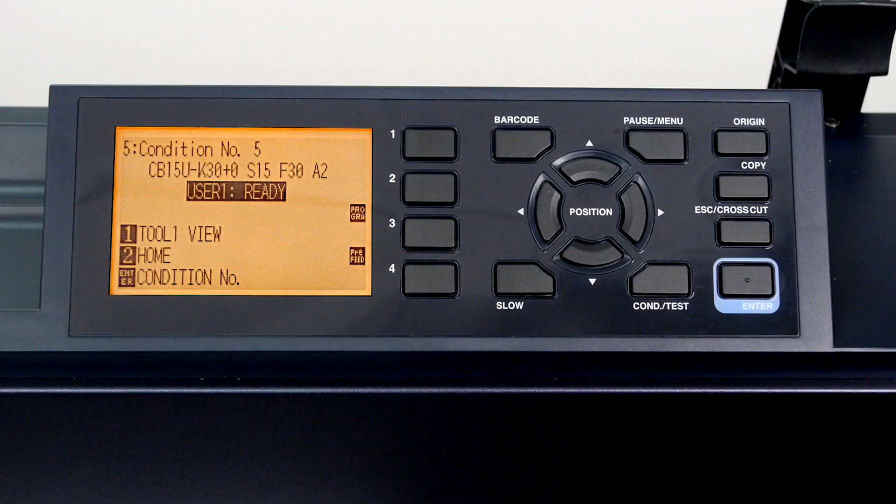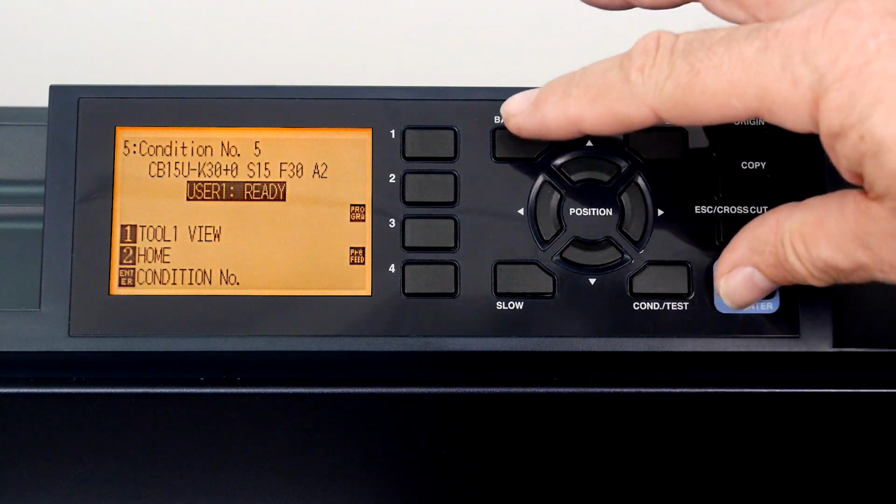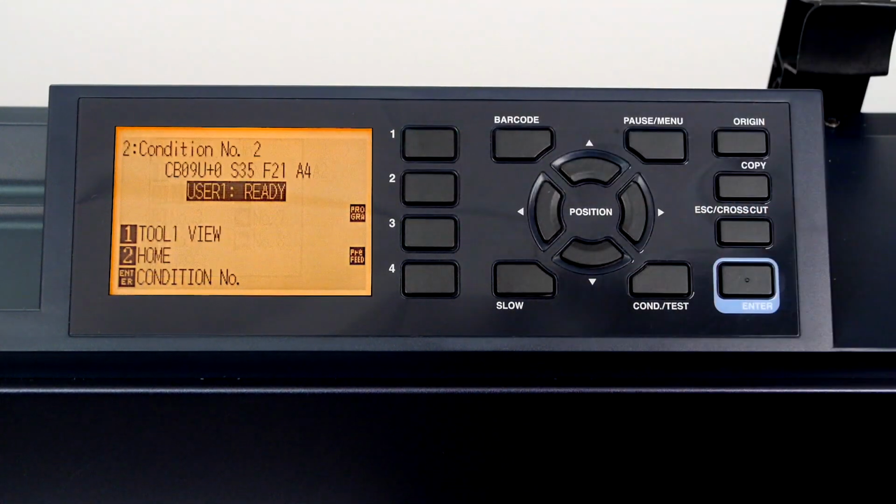Let's configure a condition for cutting intricate designs. In this lesson, we will use condition 2. So let's hold the Enter key and press the 2 key to switch to condition 2. Let's configure it and press the condition test button.